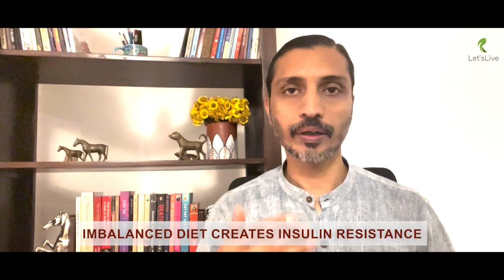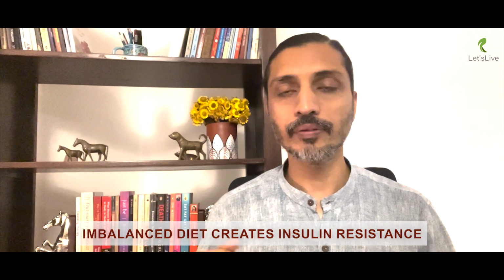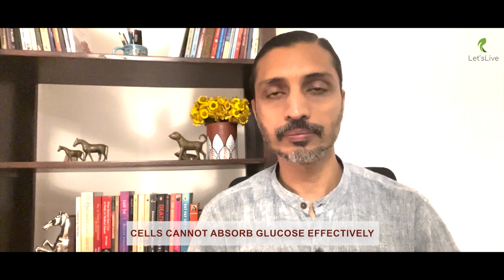in the body. However, due to a variety of factors, one of them being an imbalanced diet, which is too high in carbohydrates, refined carbohydrates, and too little in healthy fats and proteins, the cells of this body start becoming resistant to insulin. You can think of it like the key starts getting stuck in the lock. It is unable to open the lock. So the body secretes the insulin, the insulin comes to the cells. It tells the cells to absorb sugar from the bloodstream, but the cells are not able to do it.